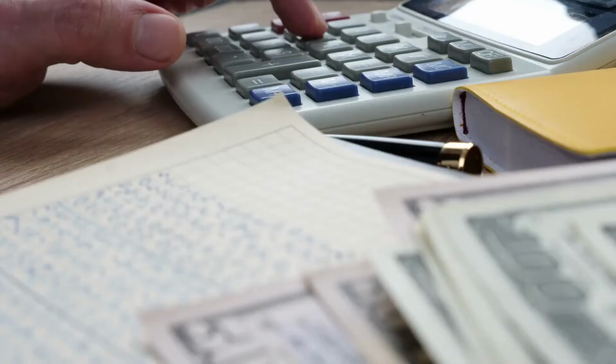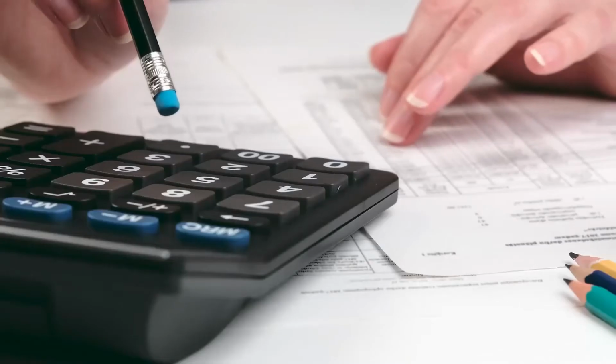So you have prepared your financial statements, your trial balance, profit and loss, balance sheet, and cash flow statement. But now comes the real question. What do these numbers actually mean?